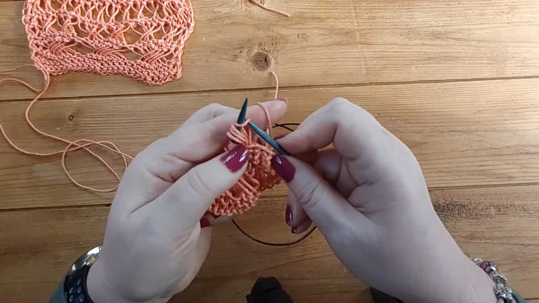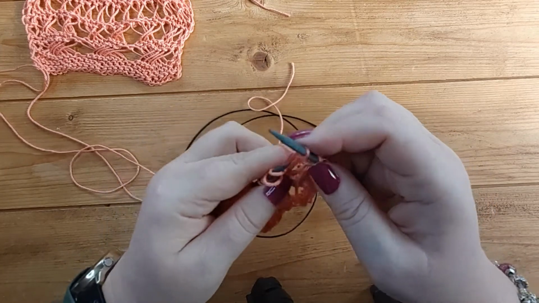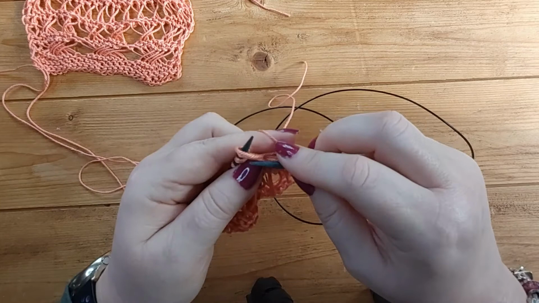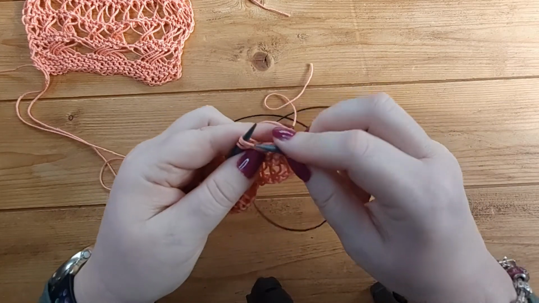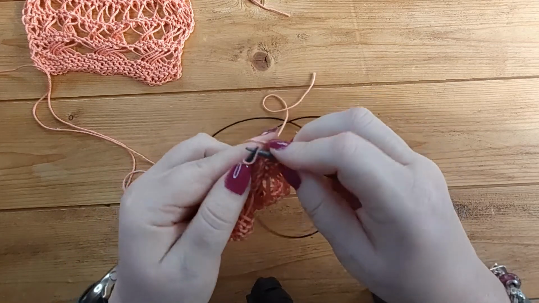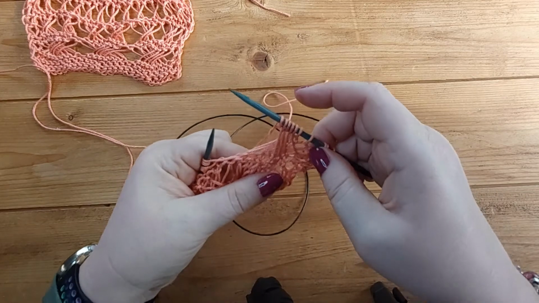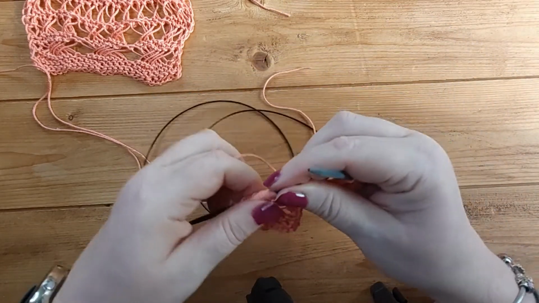So I'm now going to knit them in the crossed order. So I'm knitting stitch number 5, stitch number 6, 7, number 8, and then I'm going to knit stitch number 1, 2, 3, 4. That's what it looks like. So let's do that one more time.